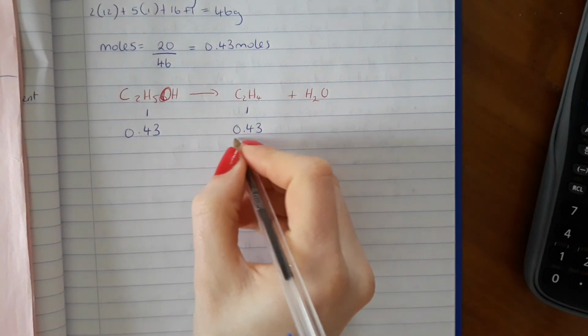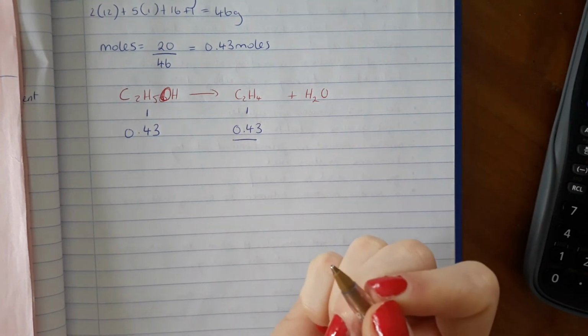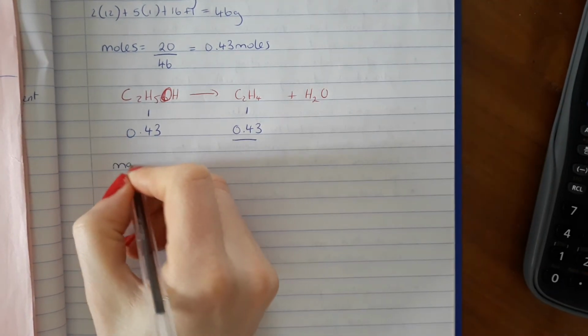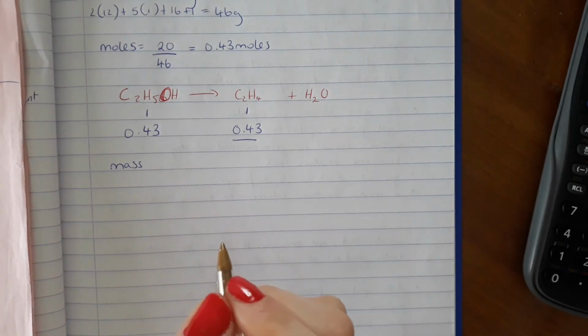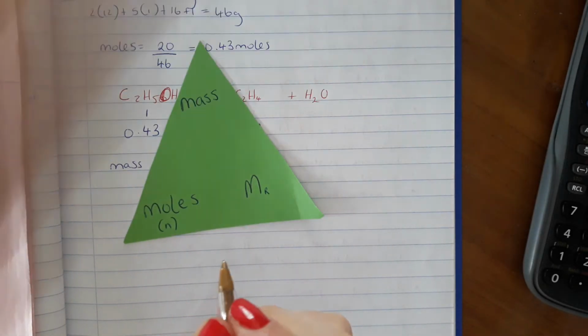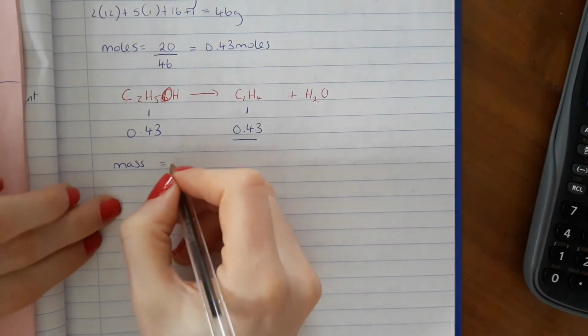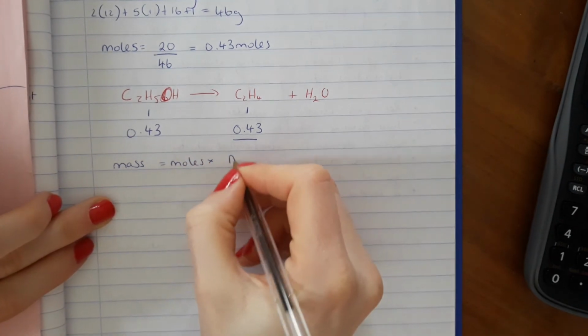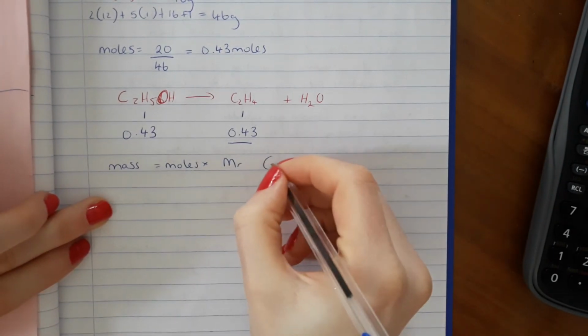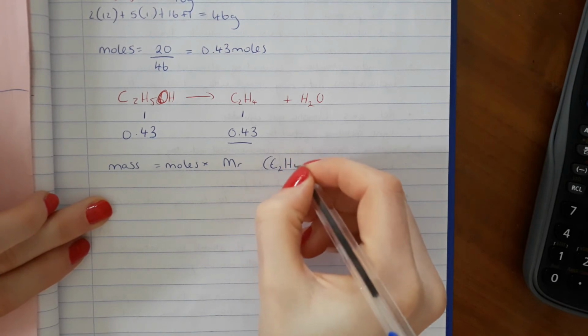So what I'm going to do first of all is convert that into mass. Using my triangle, mass is equal to moles multiplied by the relative molecular mass of ethene, which is C2H4.